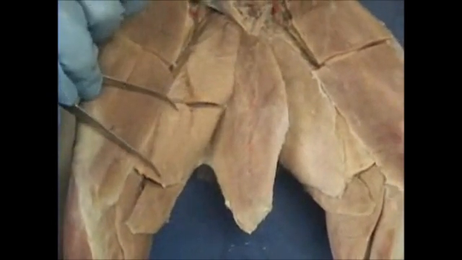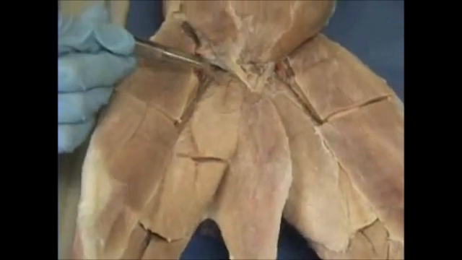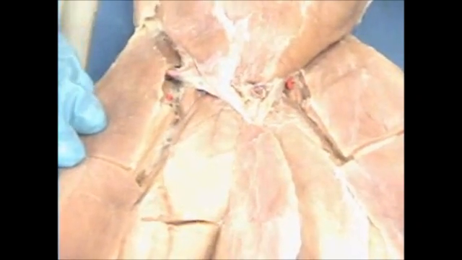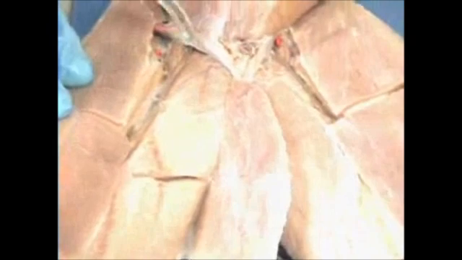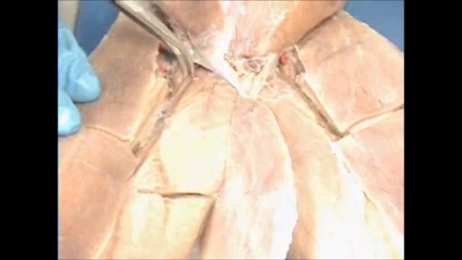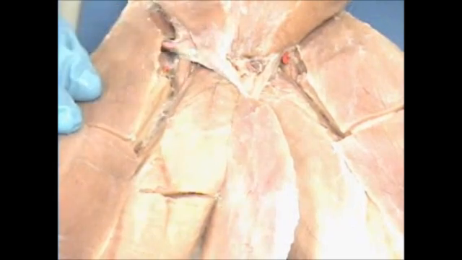Semitendinosus, semimembranosus, adductor femoris. This one right here, adductor longus, pectineus, and next to your sartorius muscle you have your iliopsoas. Again, we have our semitendinosus, semimembranosus, adductor femoris, adductor longus, pectineus, and iliopsoas.